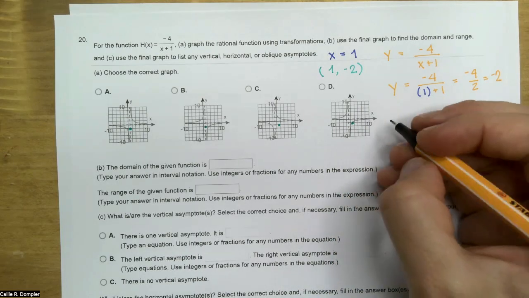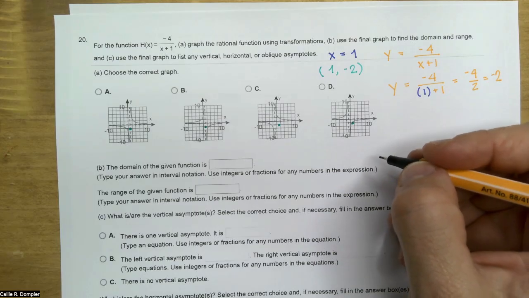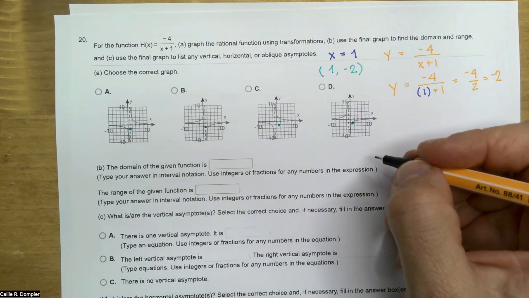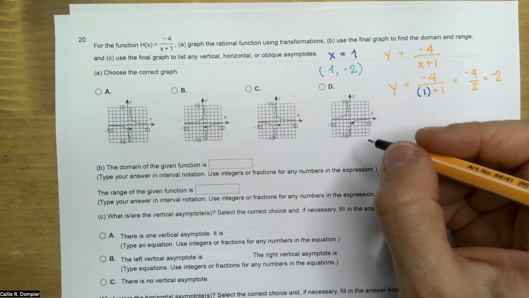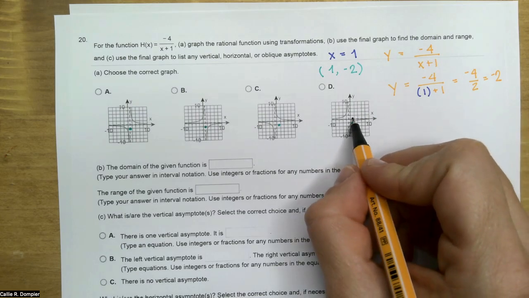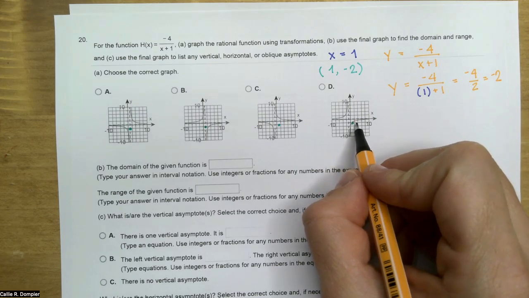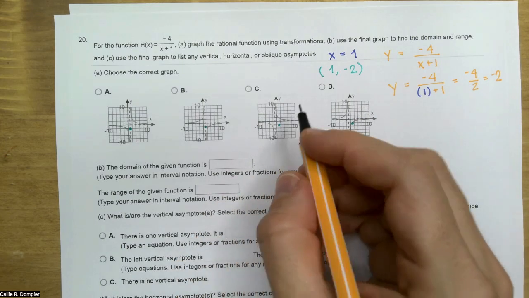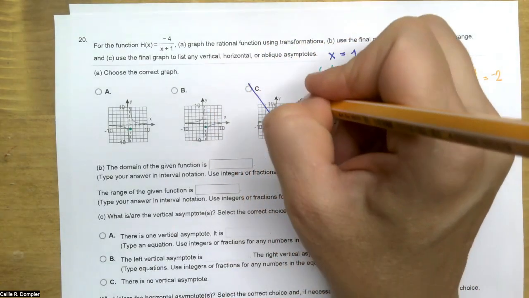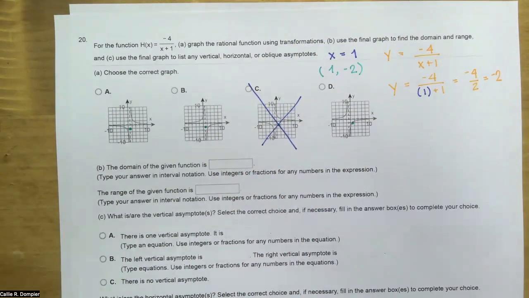So I'll put in when x is equal to, let's see, it would be between this one. It's not that one, right? It would be another good point to choose.